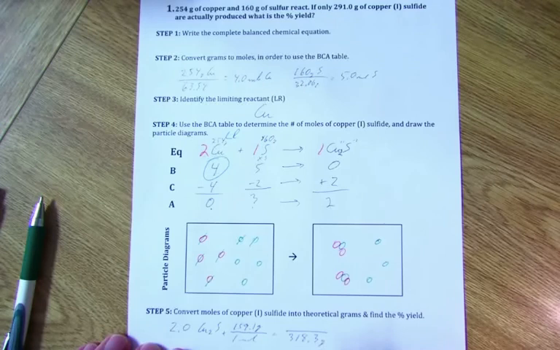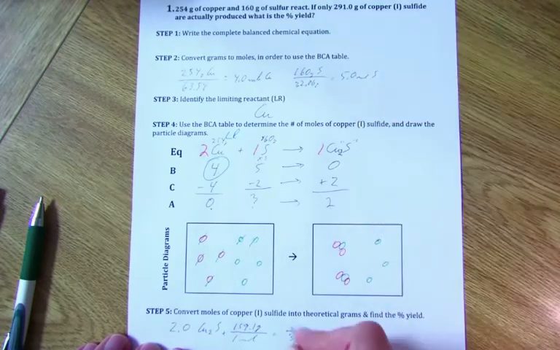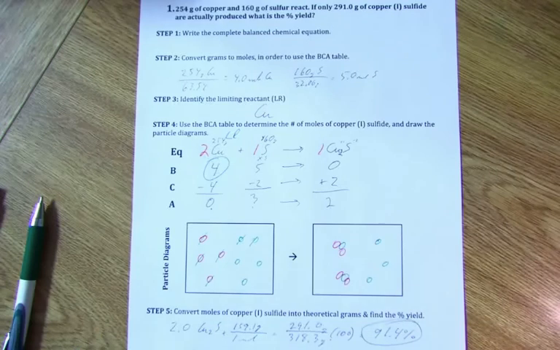But it says, this is what I should have produced, 318.3 grams, but I only produced 291. So we're going to find the percent yield. We're going to grade this reaction, multiply it by 100 to make it a percent, and this turns out to be a 91.4% efficient reaction.